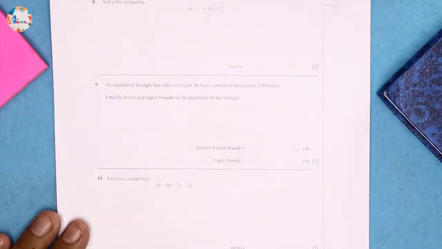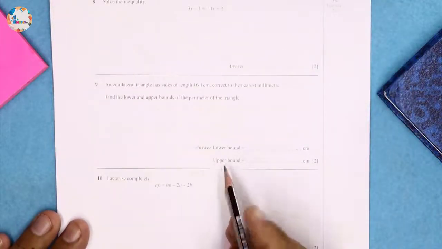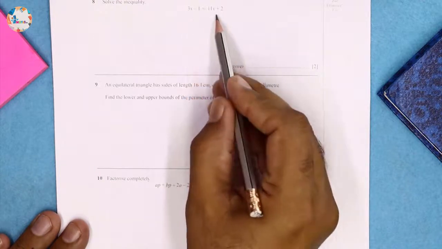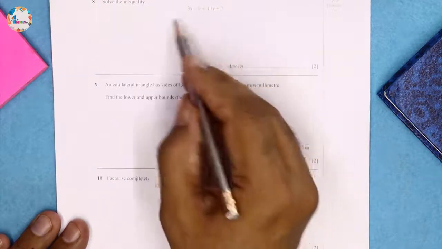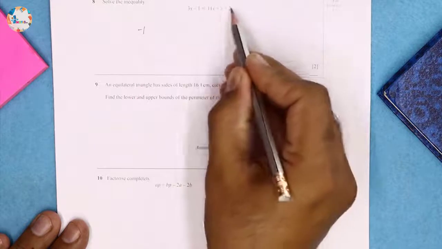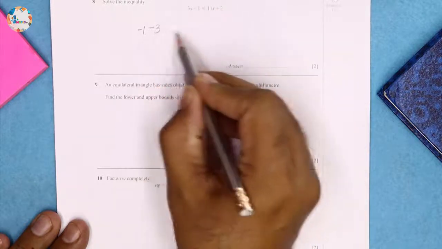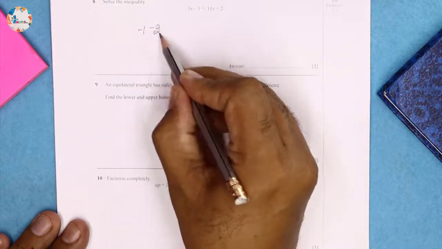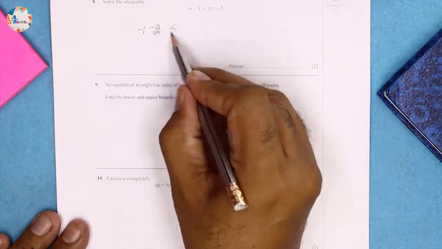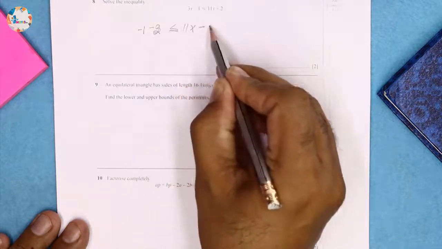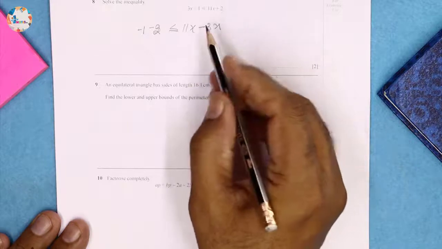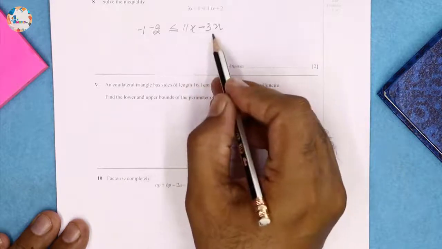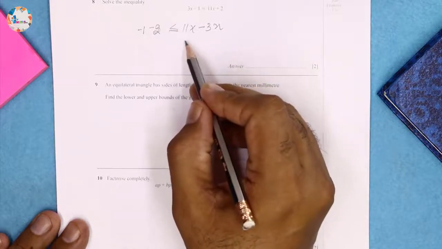Now question number 8, solve the inequality. This is the inequality provided. So 3x we can shift to the other side, so it will be minus 1, and 2 also we can shift to the other side, so it will be minus 2, less than or equal to 11x minus 3x. So 11 minus 3 will be 8.